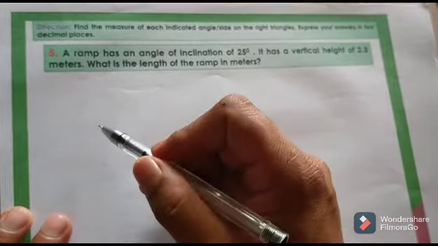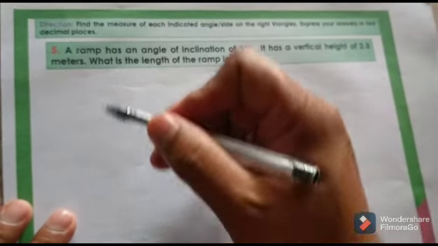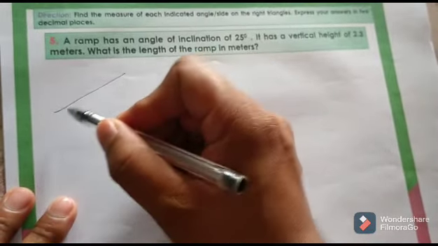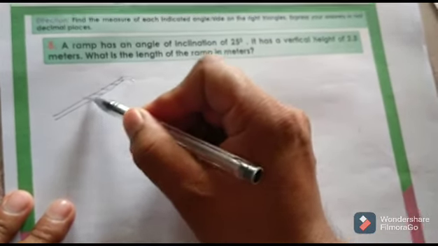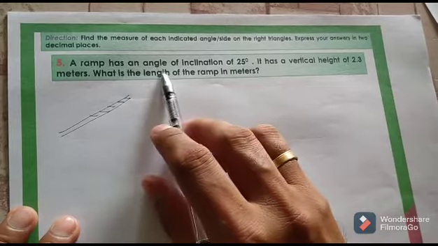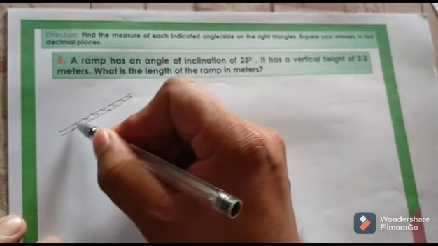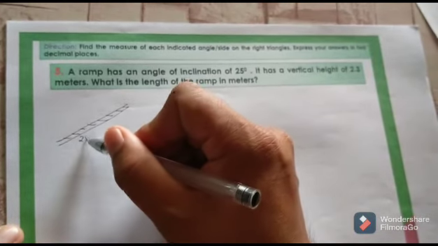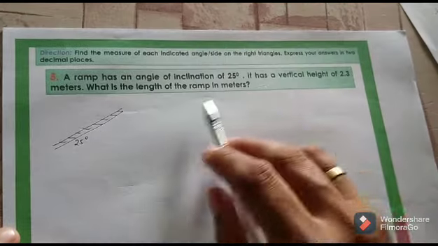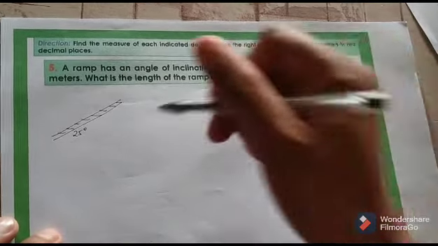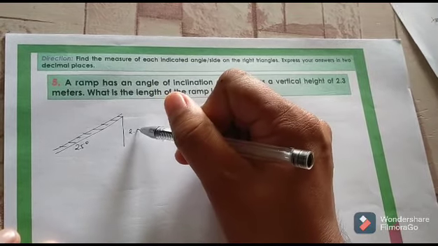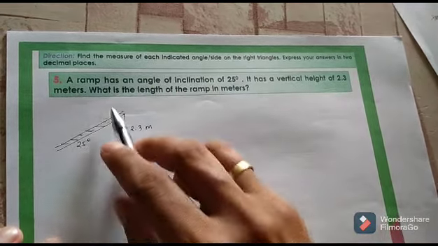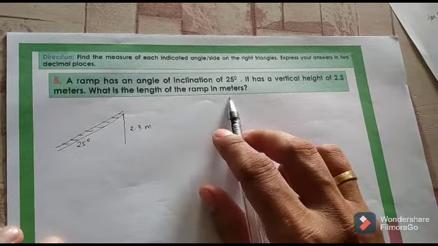So, once again, we're going to illustrate our problem. If this is the ramp, our ramp is inclined with an angle of 25 degrees. So it has 25 degrees here, and it has a vertical height. This is the height that we're talking about, which is 2.3 meters. And the question here is, what is the length of the ramp in meters?